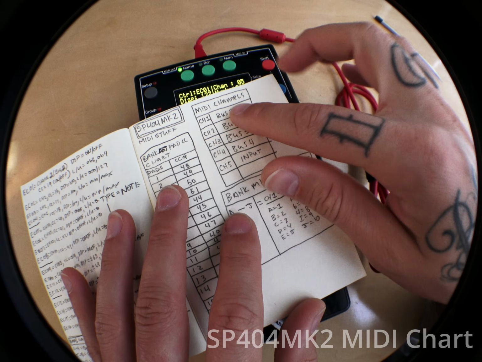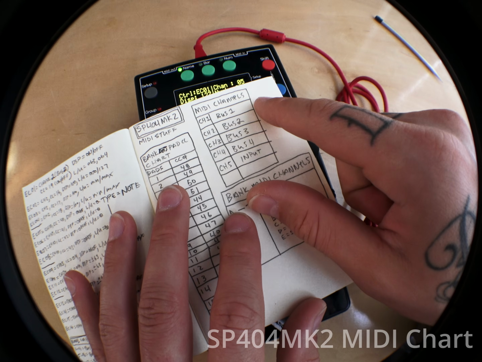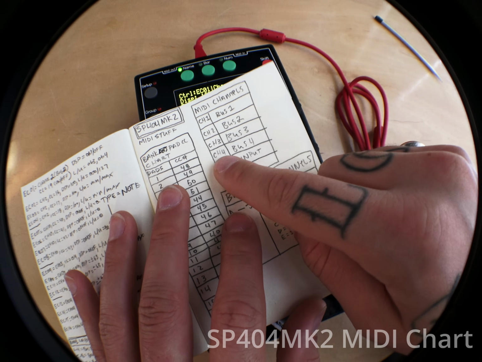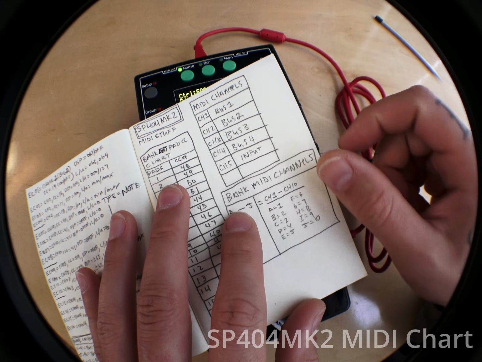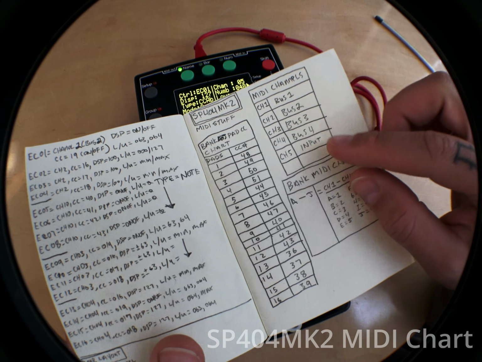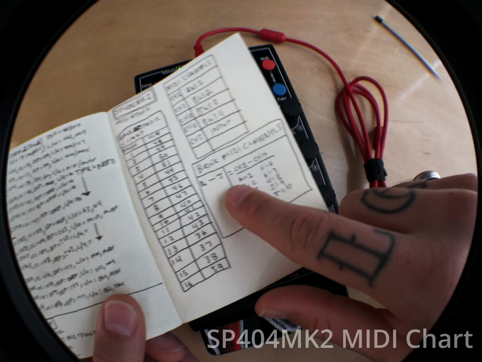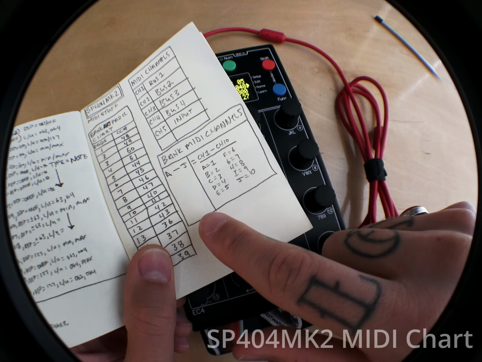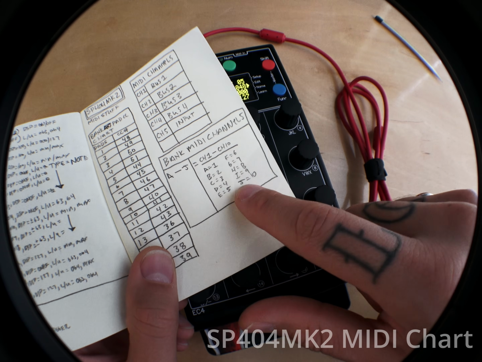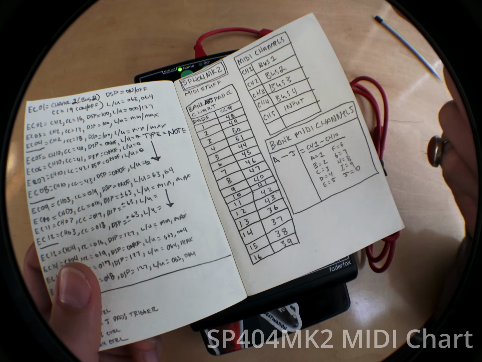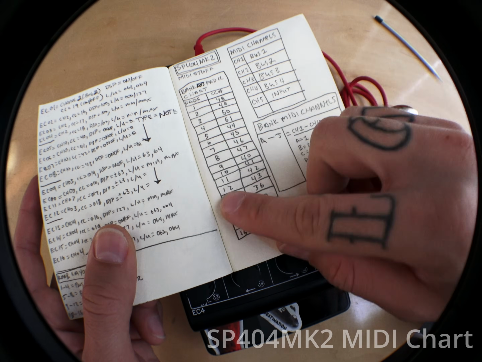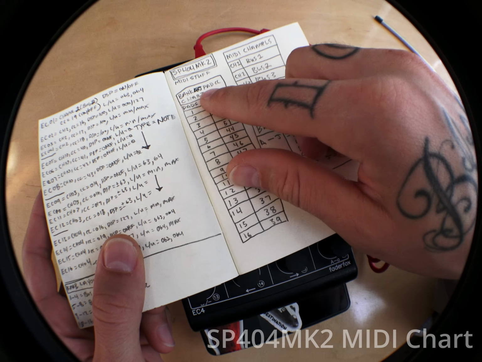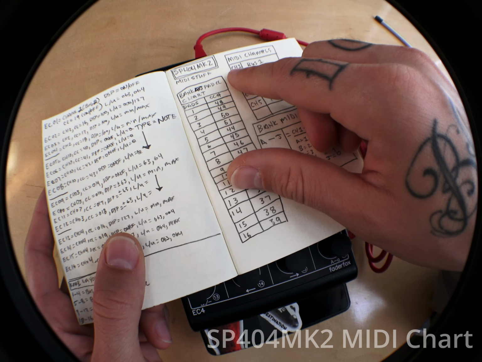So MIDI channel 1 is going to be for bus 1, MIDI channel 2 for bus 2, MIDI channel 3 for bus 3, channel 4 is for bus 4, channel 5 is for the input. And for the banks, the MIDI channel is going to be 1 through 10. So bank A is 1, B is 2, going down the list, and J is going to be 10. So that's all the information that I needed, as well as the pad numbers. So through bank A to J, the MIDI CC numbers are what we need.